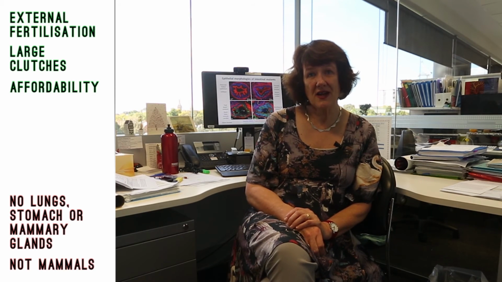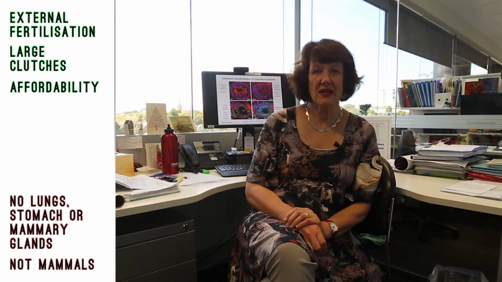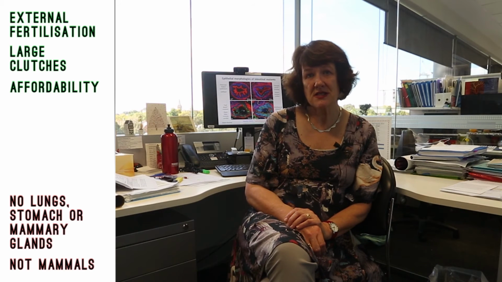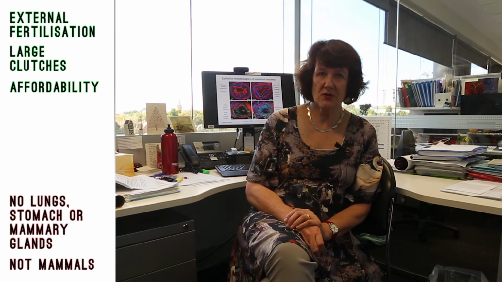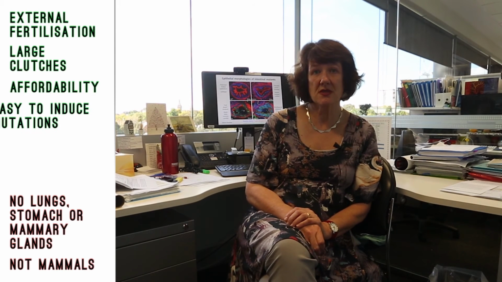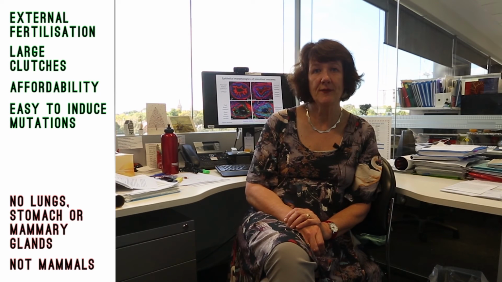However, having said that, they do get cancer spontaneously in the wild, and it's very easy to induce, either in the way that we do with mutations, or by exposing them to chemicals that are known to induce cancers in human beings as well.